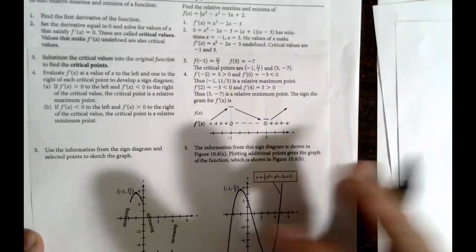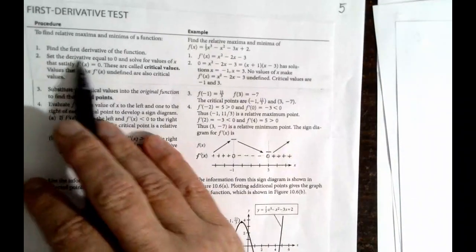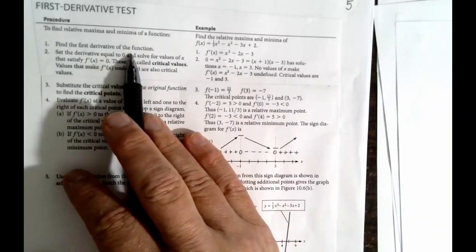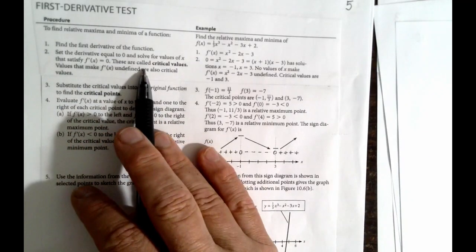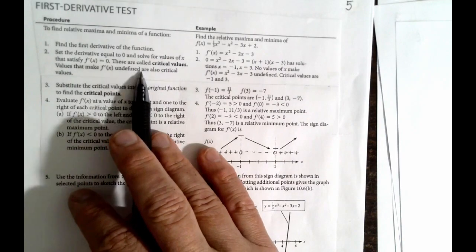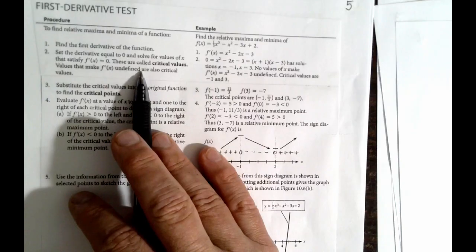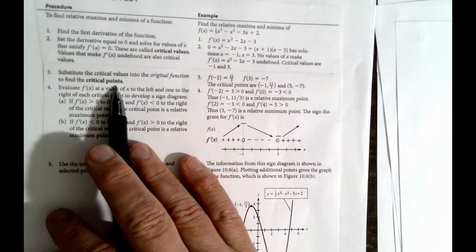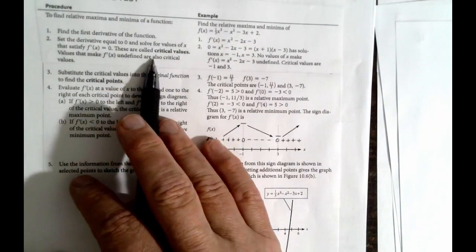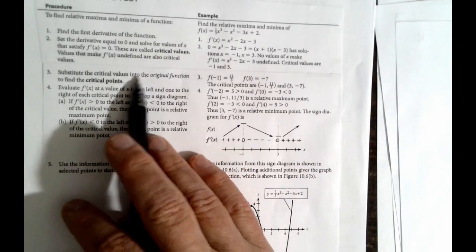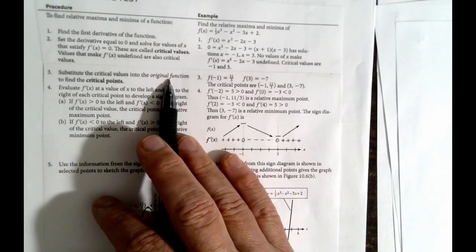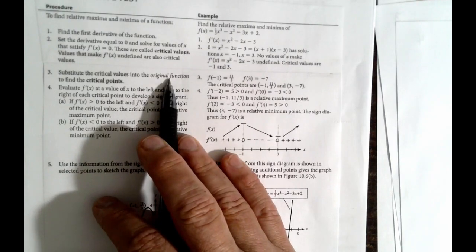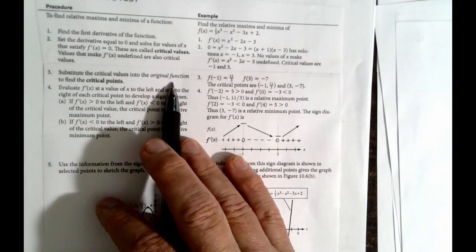Well, there's a 5-step process here. You first find the first derivative, step 1. Step 2, set the derivative equal to 0 and solve that. And you'll either find places where the first derivative equals 0, or you'll find out where the first derivative is undefined. Typically you're dividing by 0. You take those critical values and you plug them into the original function. This is important. Original function, f, not f prime. And that will give you the y coordinate for the function.